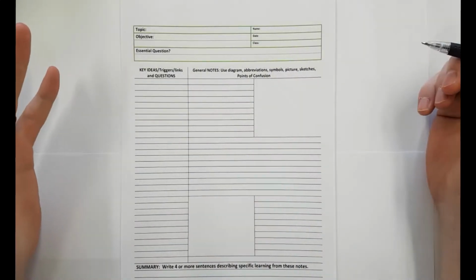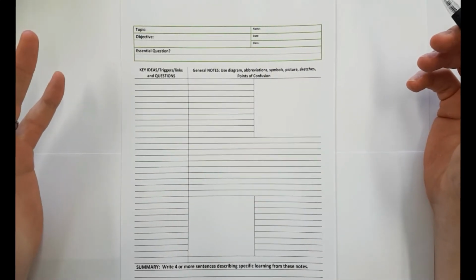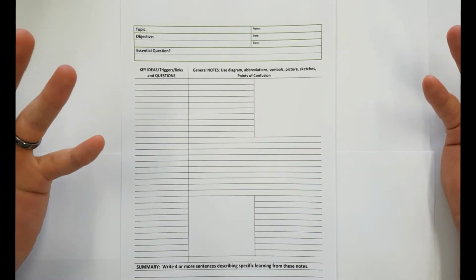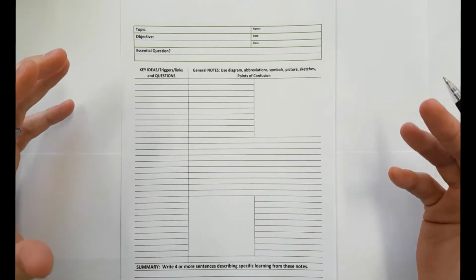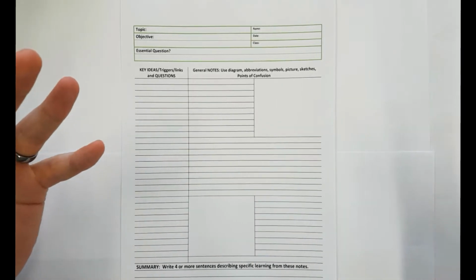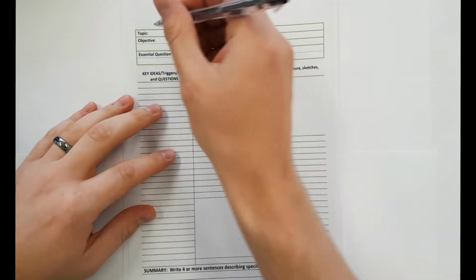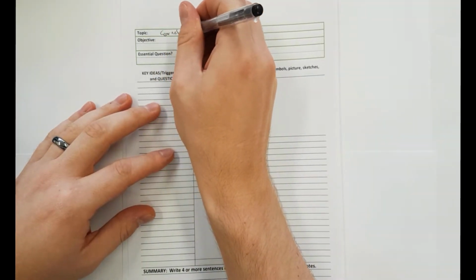Today we're going to learn how to do Cornell notes. And I'm going to teach you how to do Cornell notes using Cornell notes. So let's have a look at this. If you're watching this video and you've got the sheet in front of you, how do we go about filling it out? Well, it's pretty self-explanatory, but I'm going to go through every step of the way so you understand it fully. So the topic today is Cornell notes.